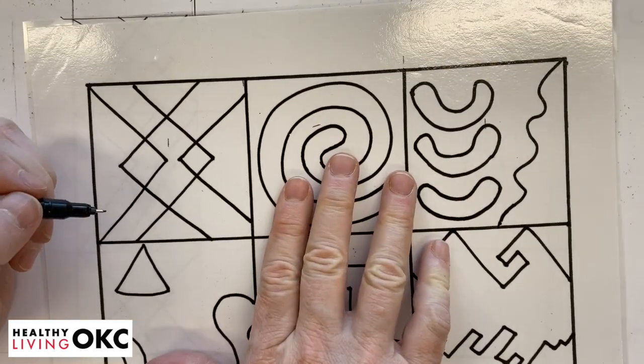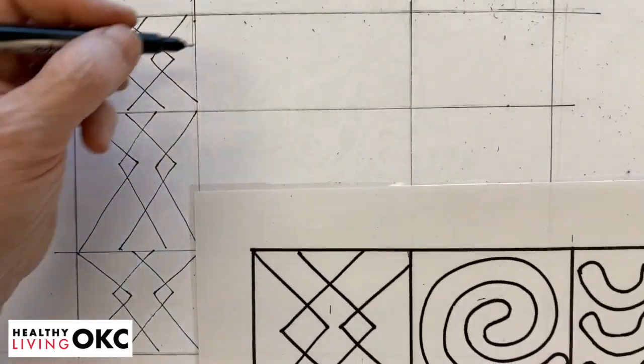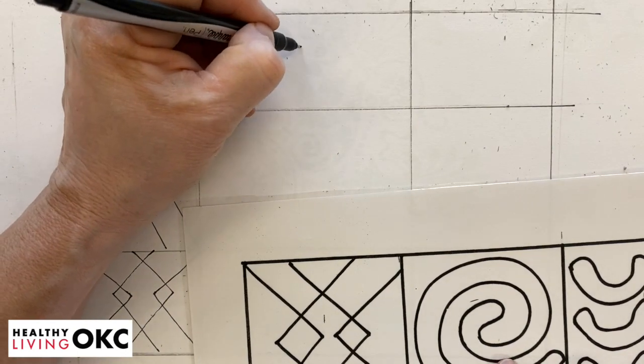Now I'm going to take my next one right here and I'm going to do it in this shape.